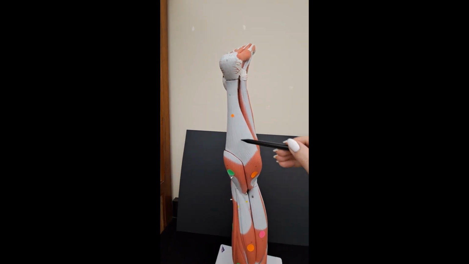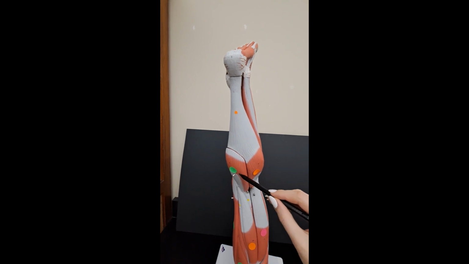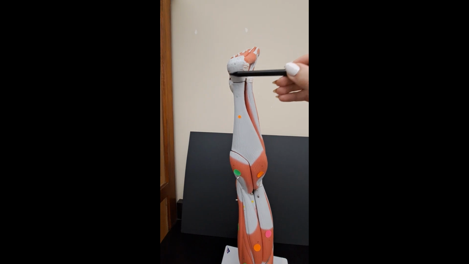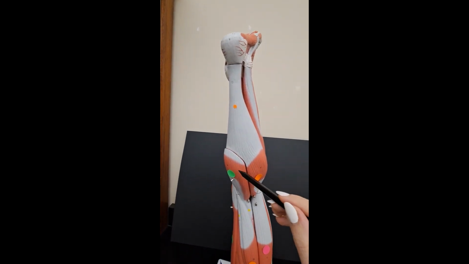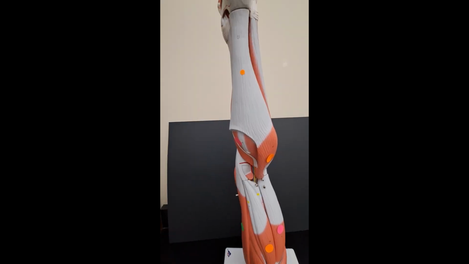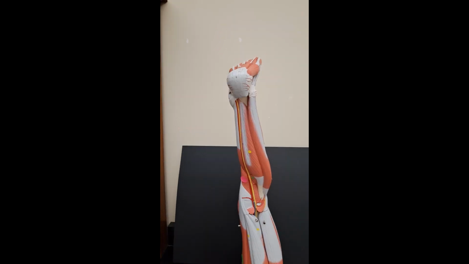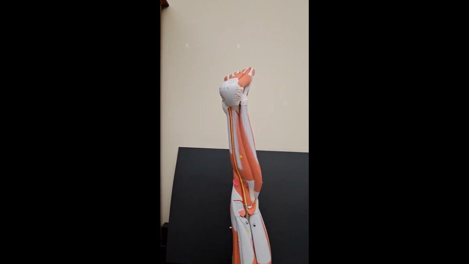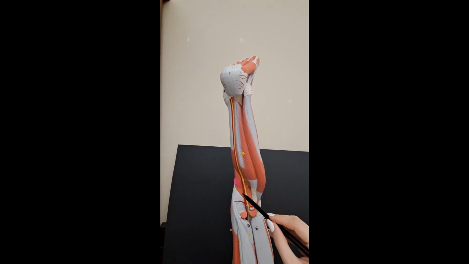Posteriorly, we have the gastrocnemius muscle. We have the medial head of the gastrocnemius, lateral head of the gastrocnemius muscle, and this is the Achilles tendon. Right under the medial head of the gastrocnemius, we have the soleus muscle right here. Right under the gastrocnemius muscle and the soleus muscle, we can see the popliteus muscle right here.